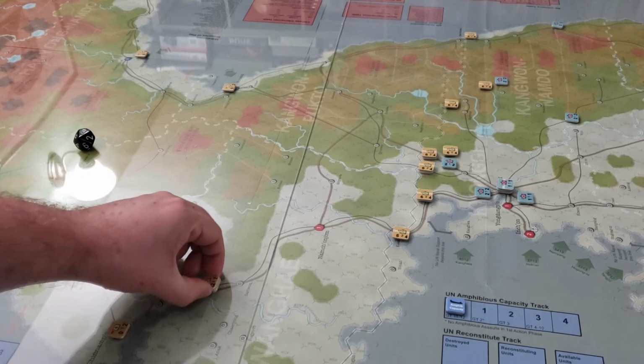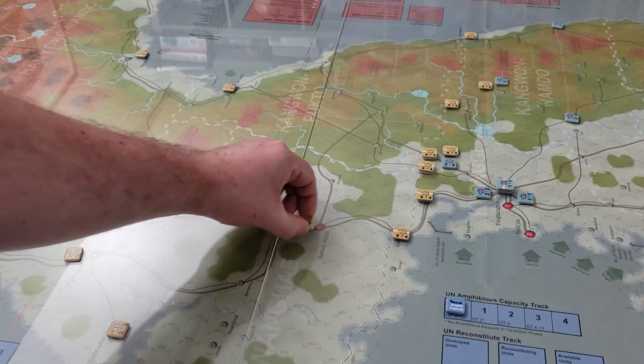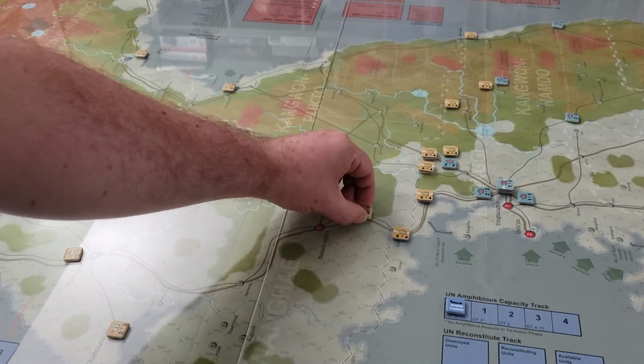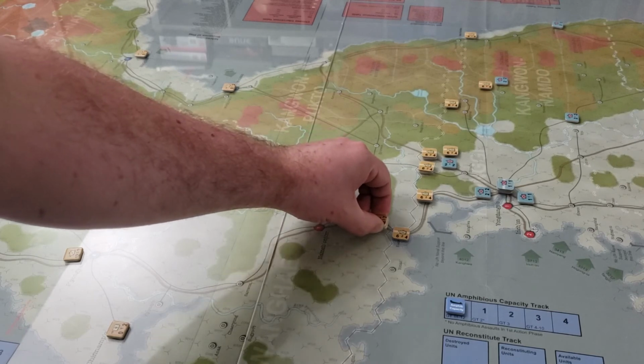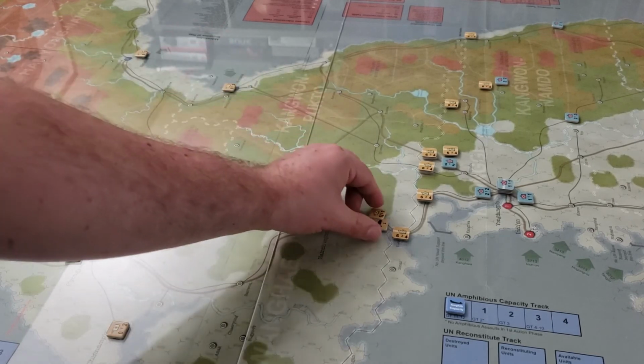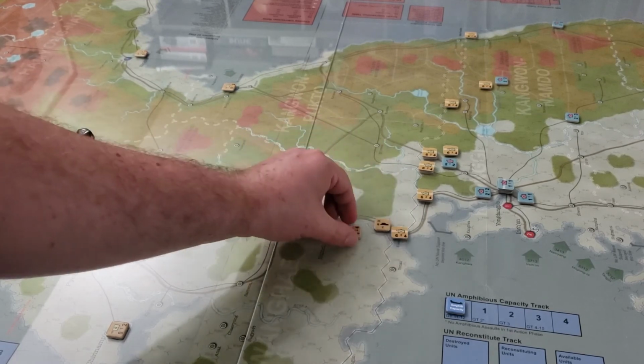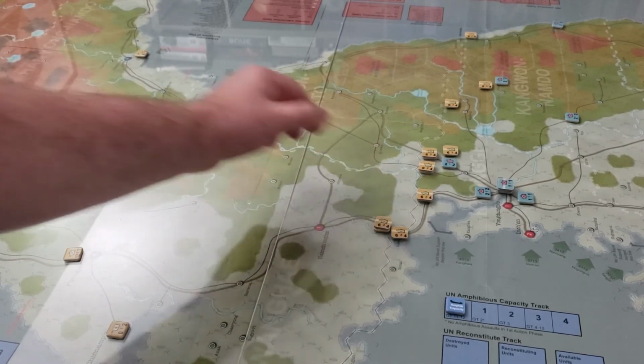So 1, 2, 3, 5, 6, 7 and a half. And we might have to stop right there. And I think that's okay. So we'll do that. A little bit of a traffic jam. No worse for wear.